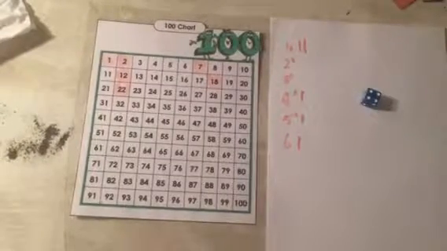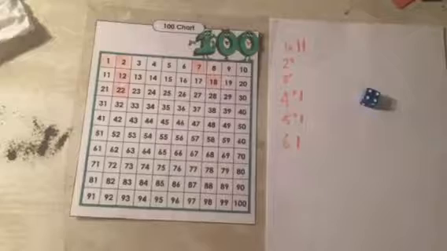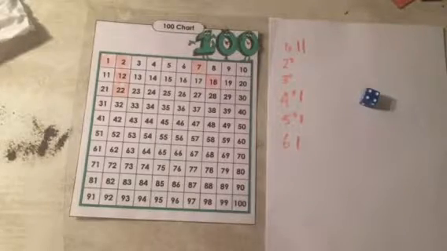Anyway, that's just one little activity I've come up with for understanding chance and representing data.